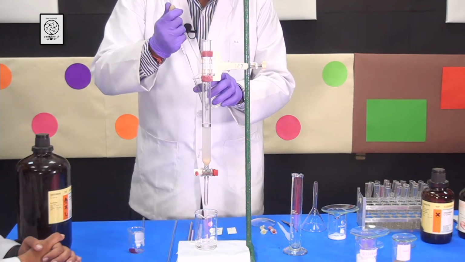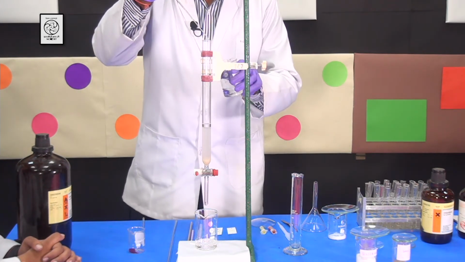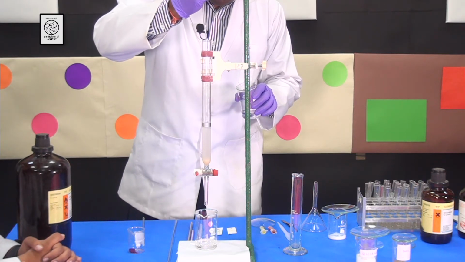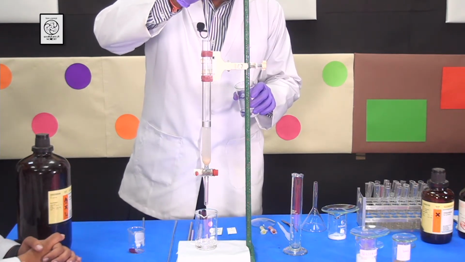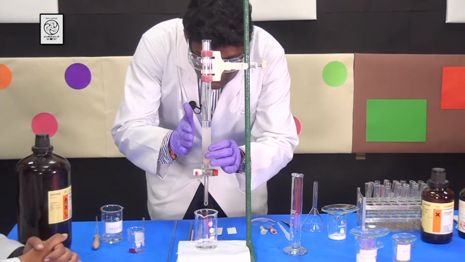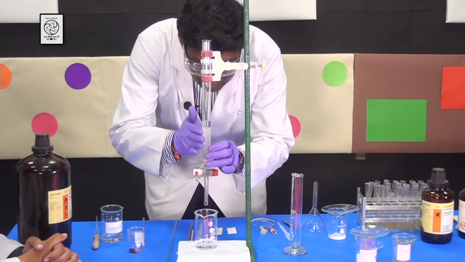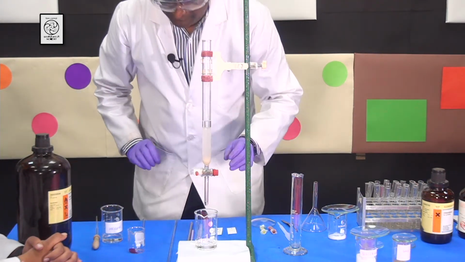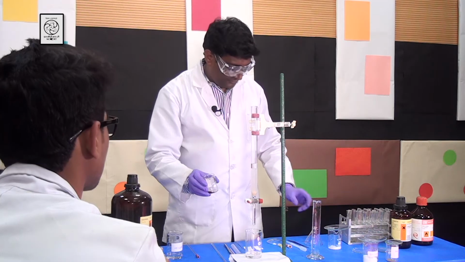I'll pour a little bit more. Now you can tap the column if you want to make it a nice layer. Now I am going to load the compound using the funnel.